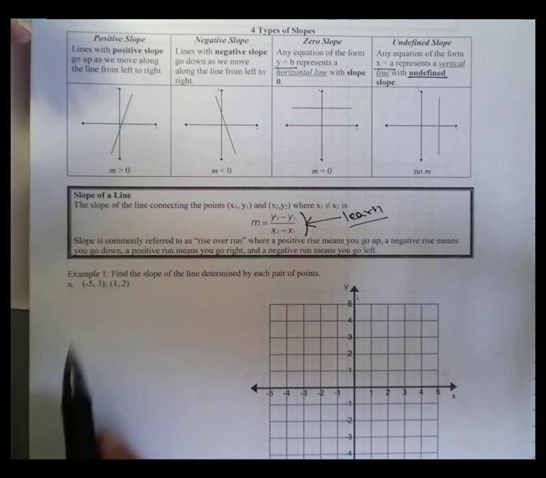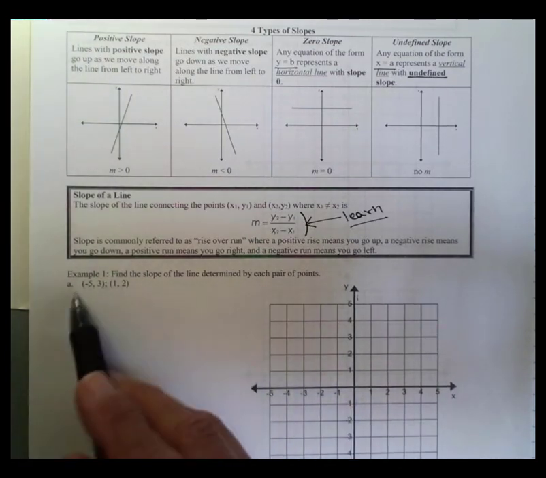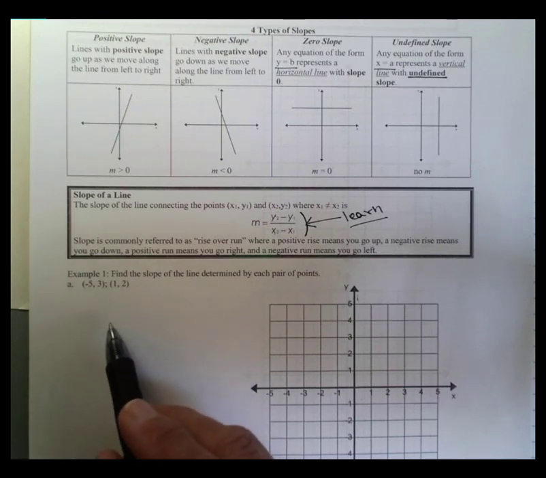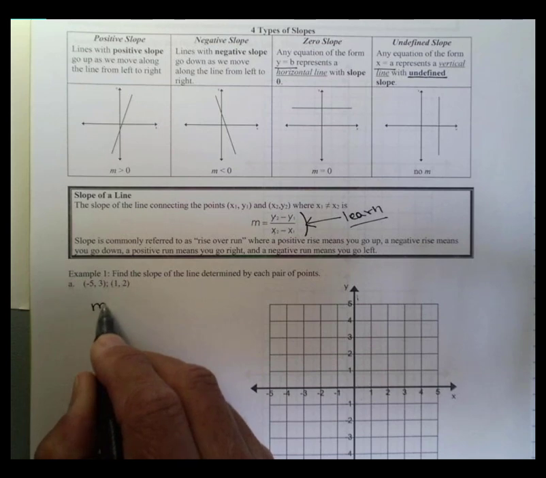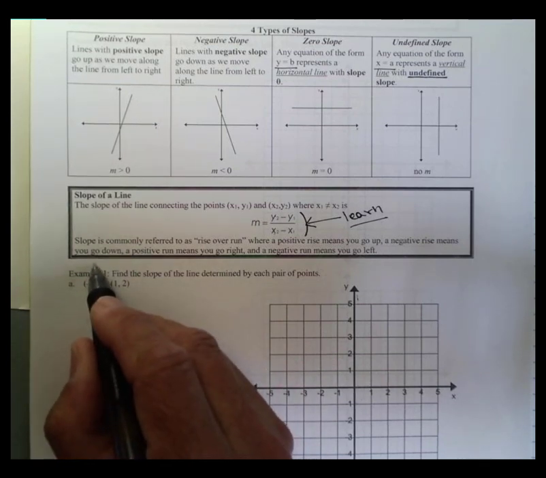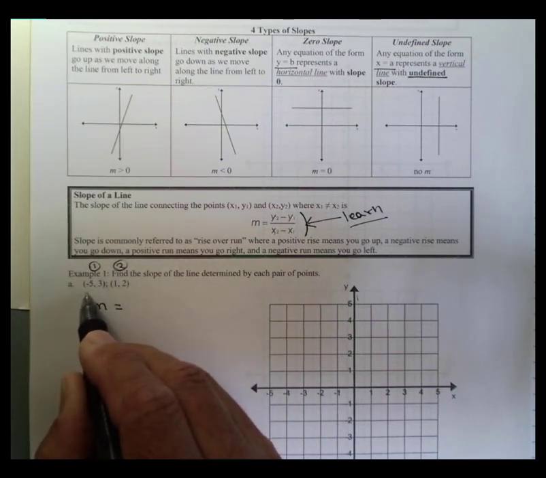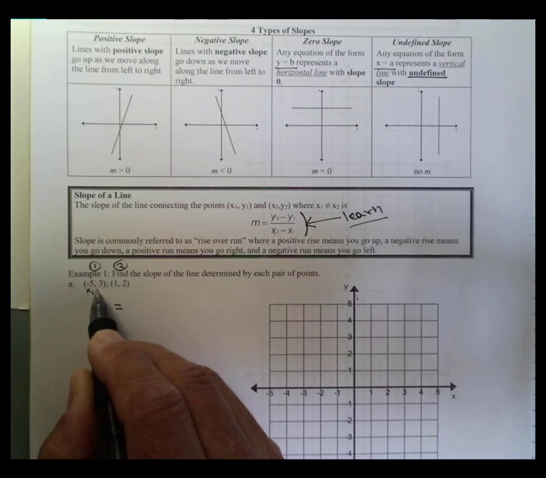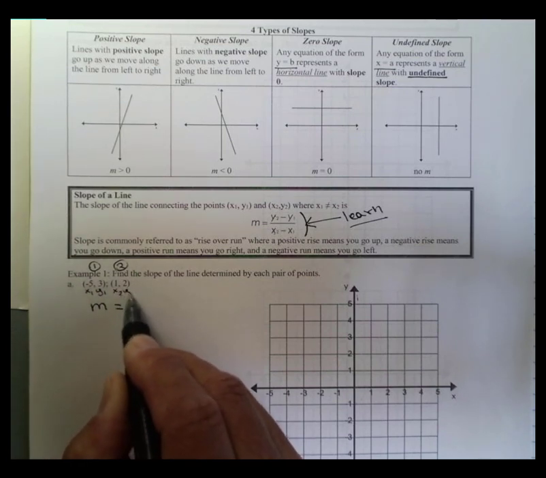It has a pair of points here. We could put it on the graph and graph it with just those 2 points. But let's look at the slope of it, okay? If we want to take our formula, we would say slope is equal to, and we're going to have to figure out one of these points is going to be our first point. I'll make this one my first point, and this one my second one. So this is x of 0.1, and this is y of 0.1. This is x of 0.2, and this is y of 0.2.